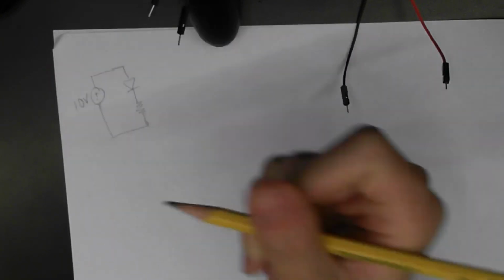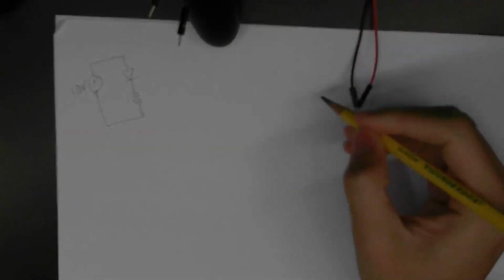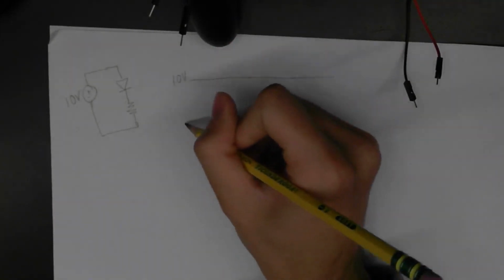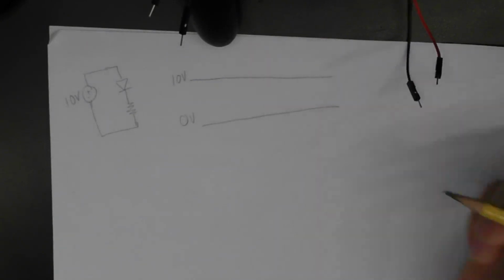So when this power supply is on, you get a constant 10 volts to the LED. But when this power supply is off, then you get a constant 0 volts.